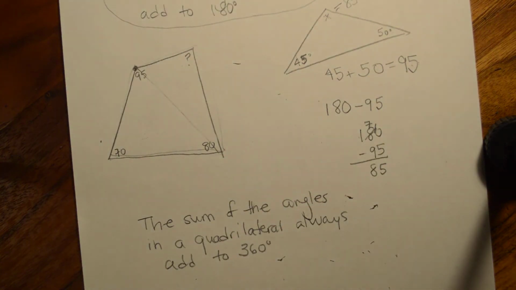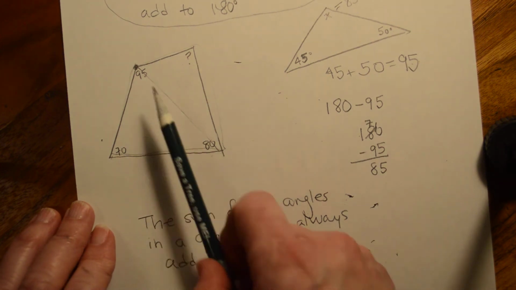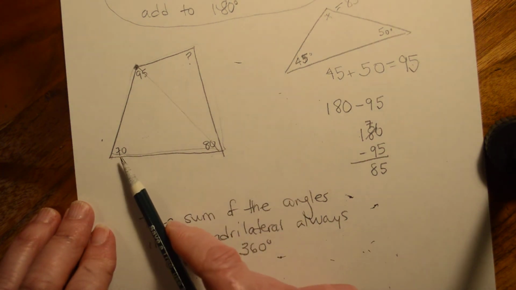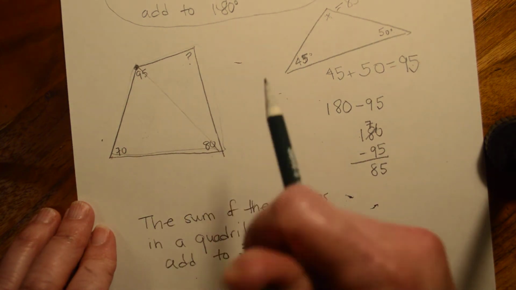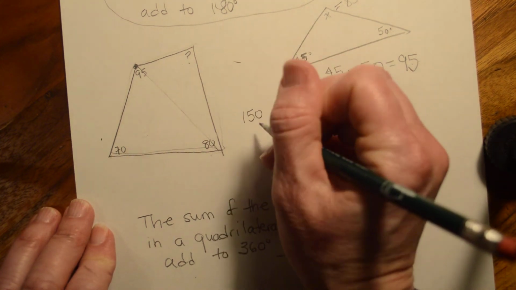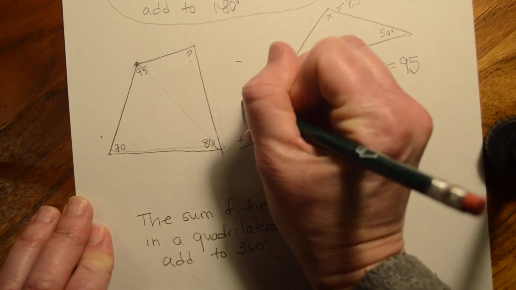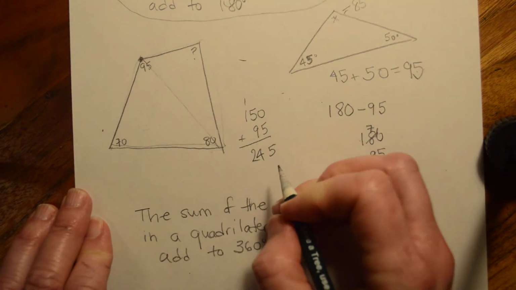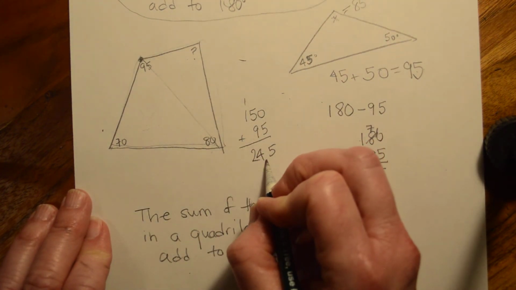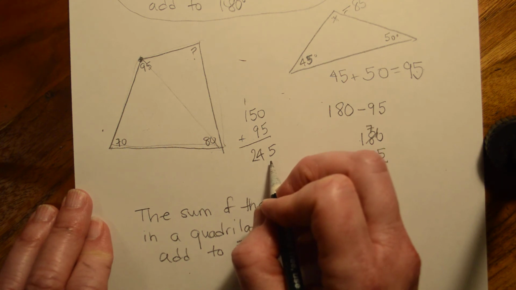If I know that this is 70 and this is 80 and this is 95, 70 and 80 is 150. 150 and 95 is 245. So I have to get from 245 up to 360.